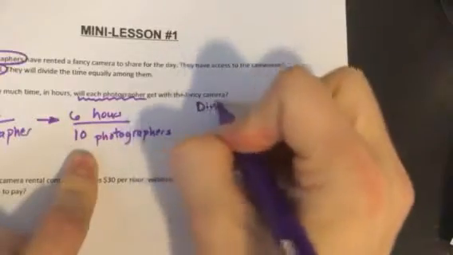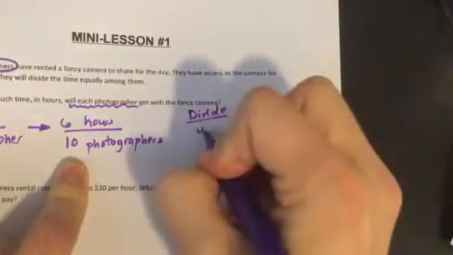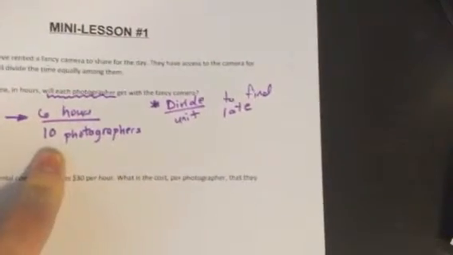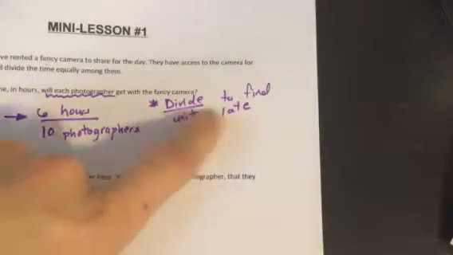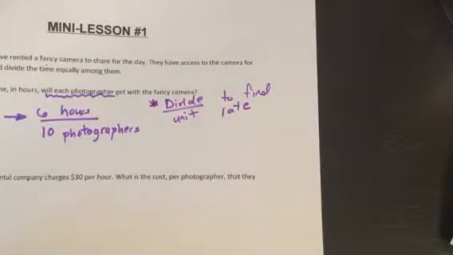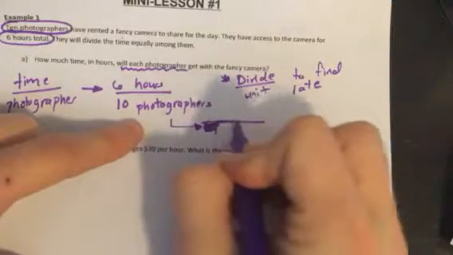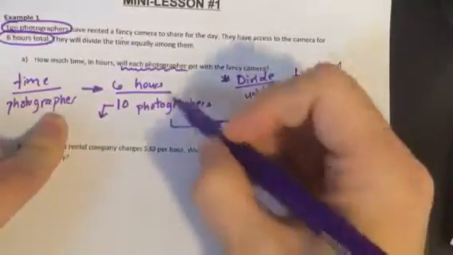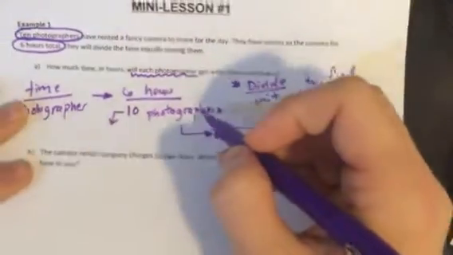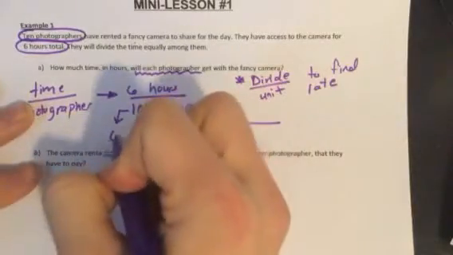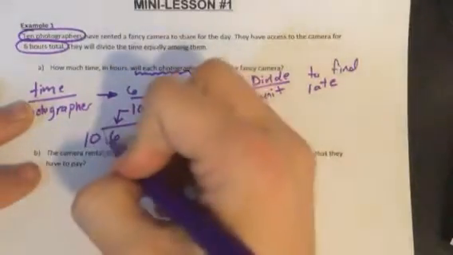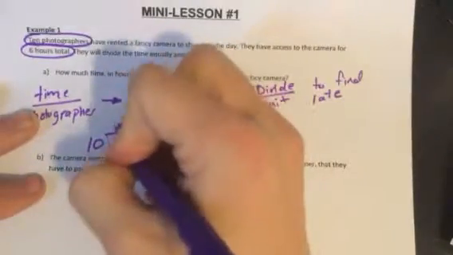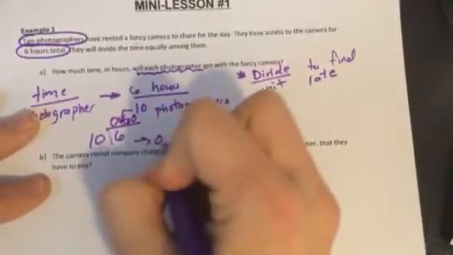There's lots of ways to solve for that. In this case, I'm just going to divide to find unit rate. I'm going to put a star by that because that's what we're going to use today for this first part. Go ahead and write that on your paper. We divide to find the unit rate. Six hours for 10 photographers. I can divide this, and I'll have 6 go on the inside, 10 on the outside. 10 into 6, it actually gives us a decimal of 0.60.